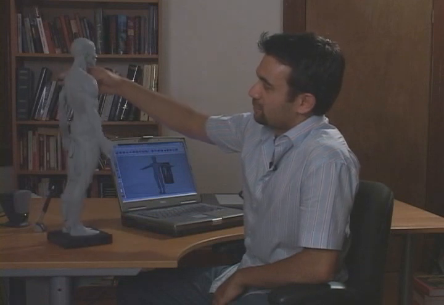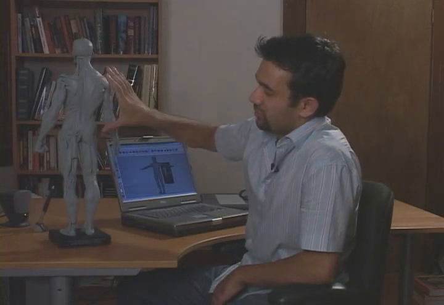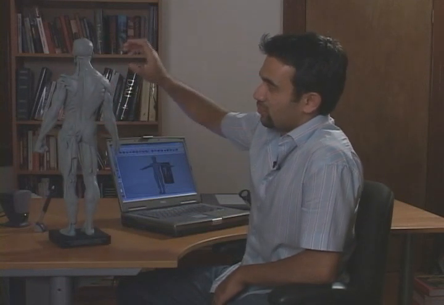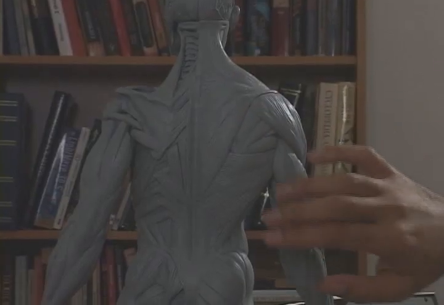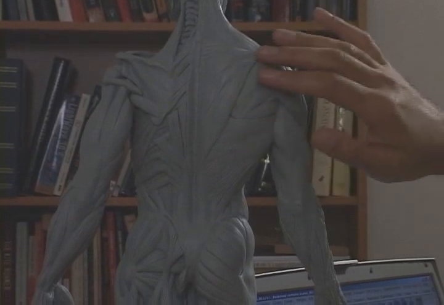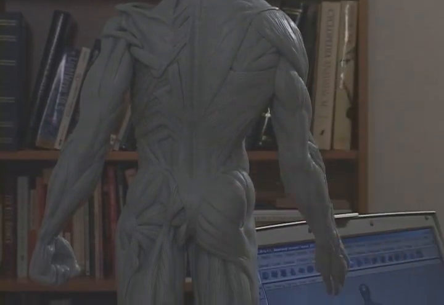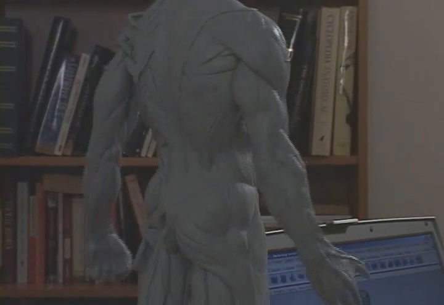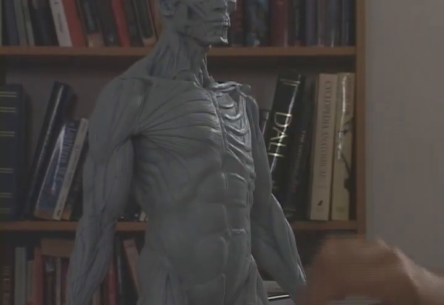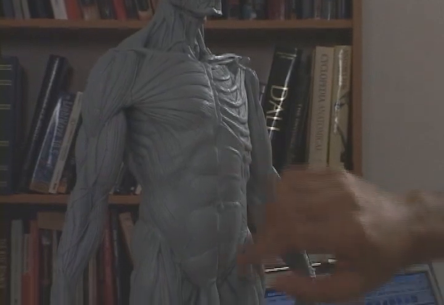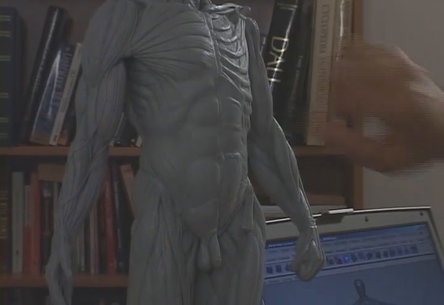In this chapter, we're going to cover the pelvis ribcage mass. We're going to start with the backside, working on the trapezius, latissimus dorsi, the scapula area, and the gluteus maximus muscles. Then we're going to go to the front side and work on the pectoralis major, the abdominal muscles, the external obliques, and the ribcage area.